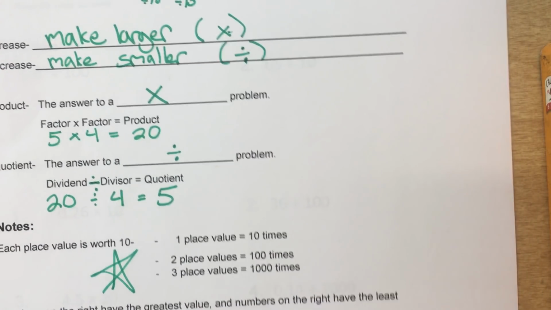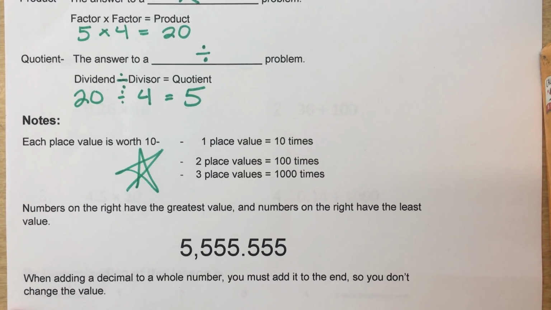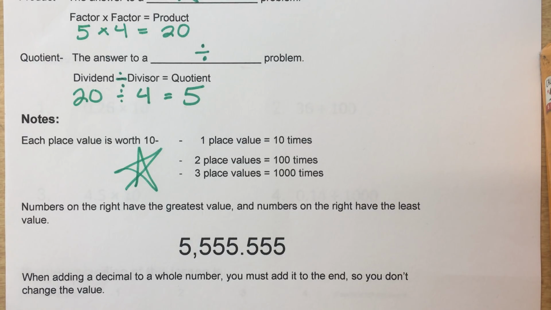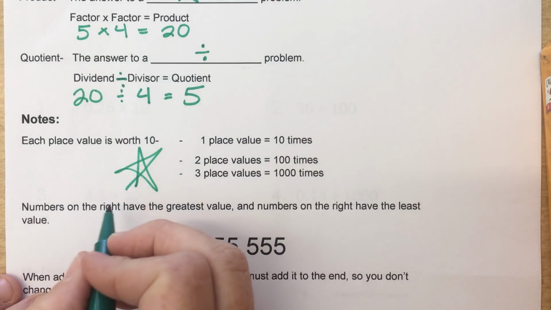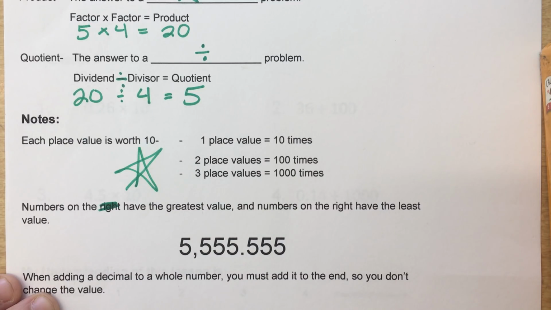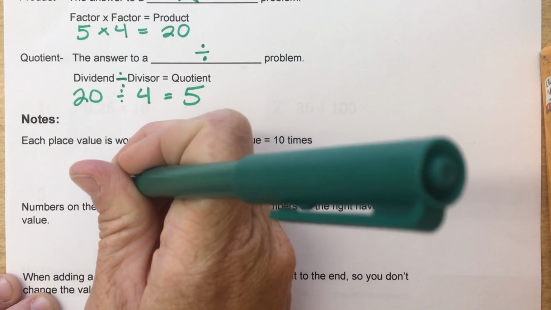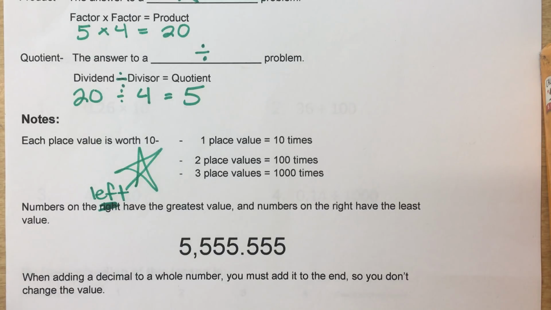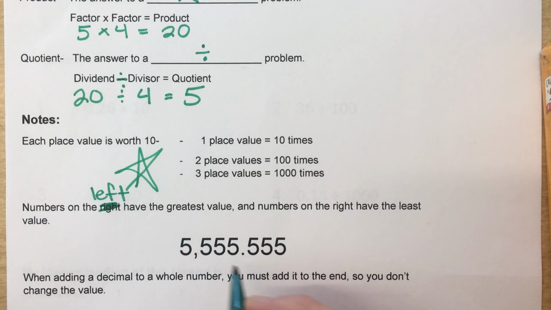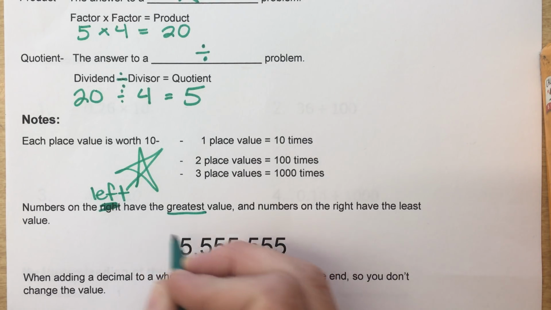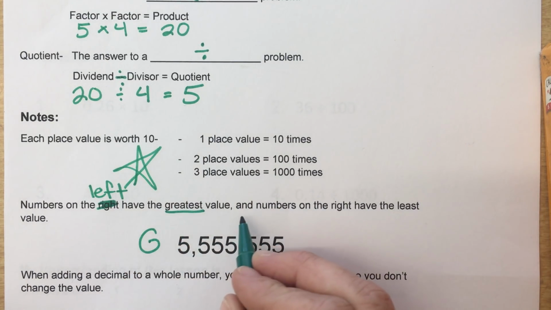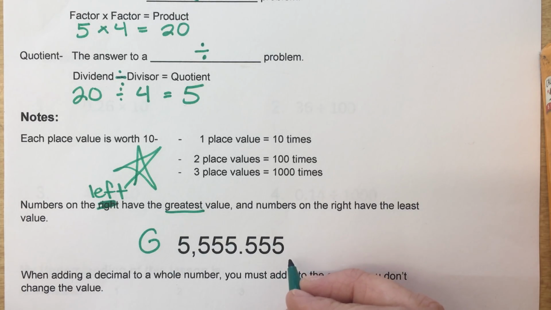Okay, the next one, you're going to see an error here, so I apologize greatly for this. Let's fix this. Numbers on the left, not the right, I'm so sorry, numbers on the left have the greatest value. What that means is although all these 5s are the same digit, this 5 on the left has the greatest value. So I'm going to put a G there. And numbers on the right have the least value. This 5 is worth the least.